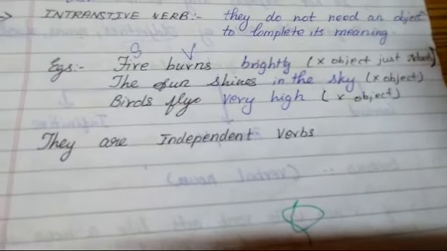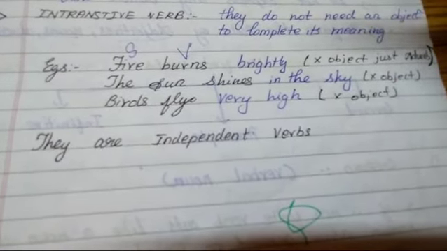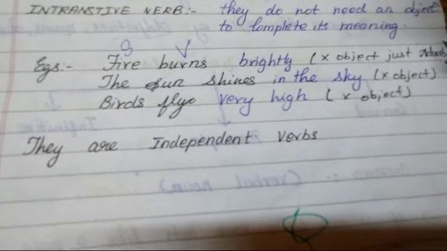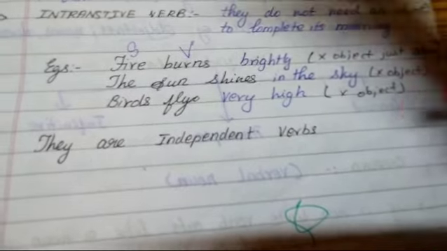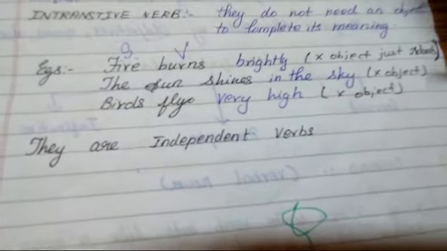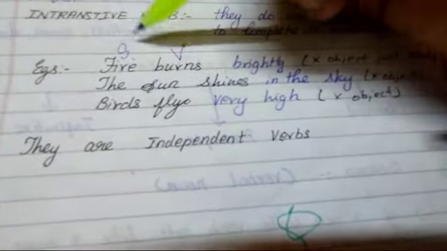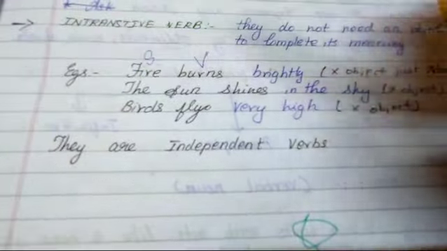Subject means in a sentence you will be talking more about that person or thing, so that is said to be the subject. Or the subject is the doer of the action. Obviously the noun or the pronoun is said to be the subject. Okay, I think it's clear.